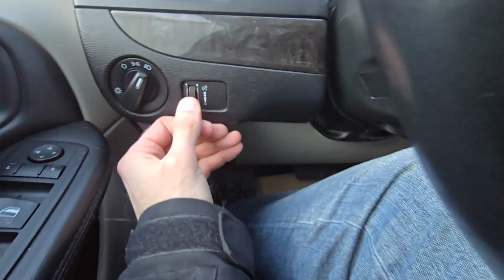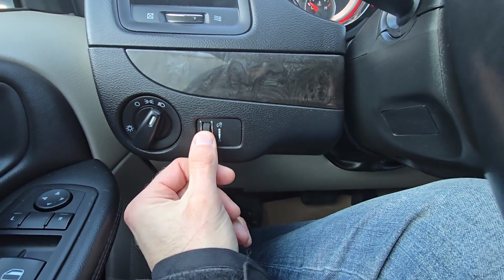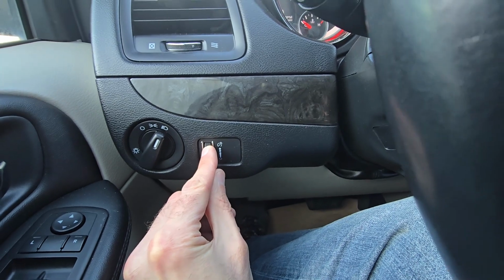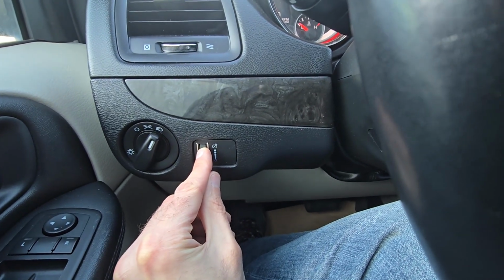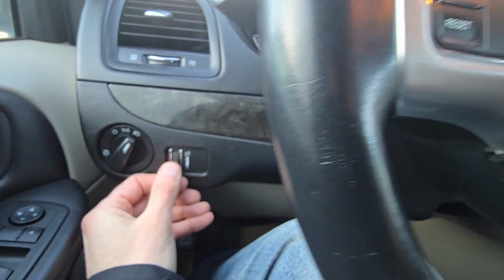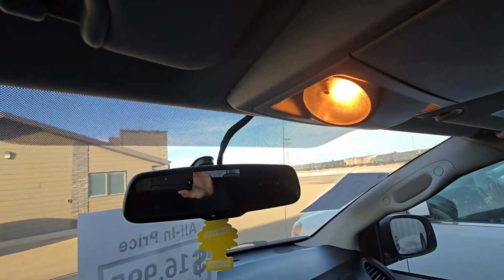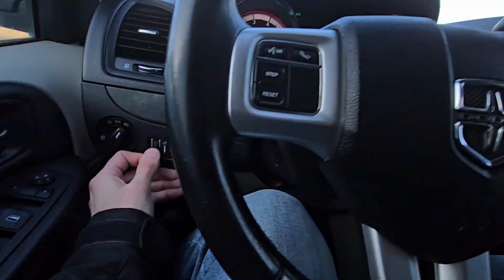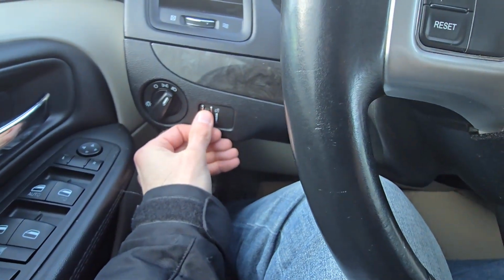And now one more tip: if you slide this dimmer switch all the way up, that will turn on all of the dome lights in the vehicle as well. So I'll show you that, you see. Yeah, that's it.